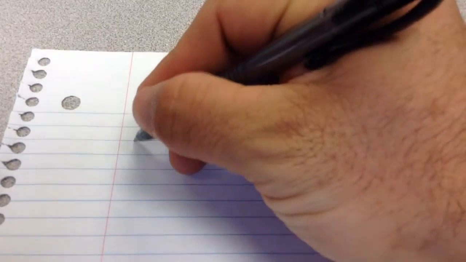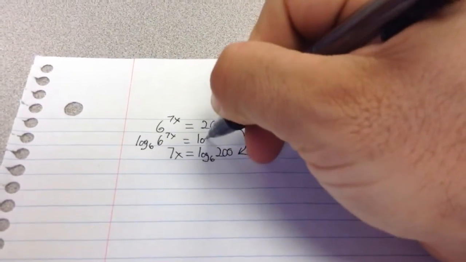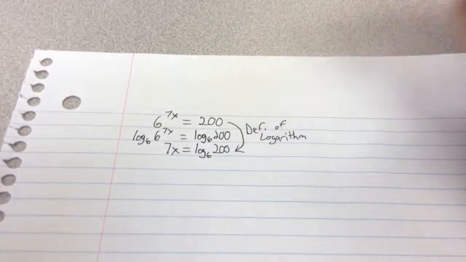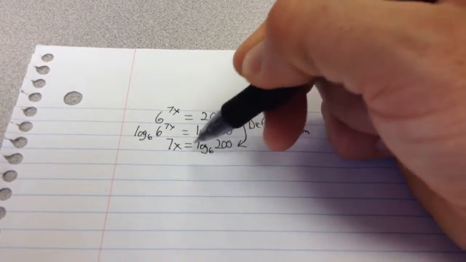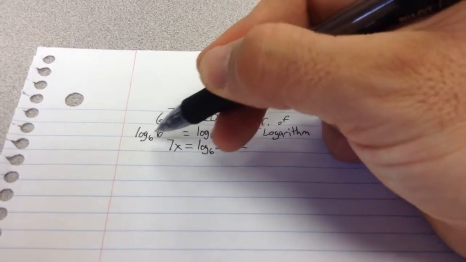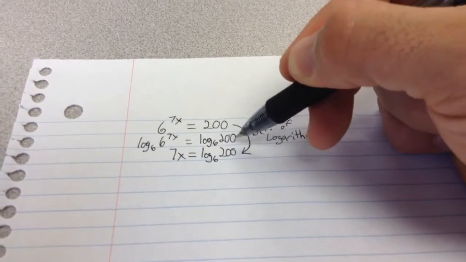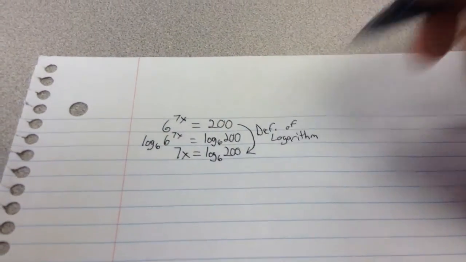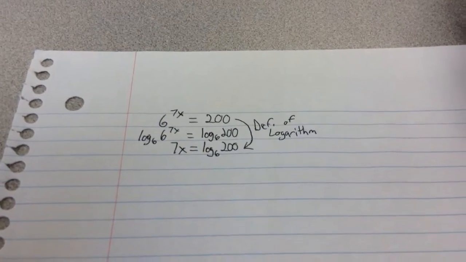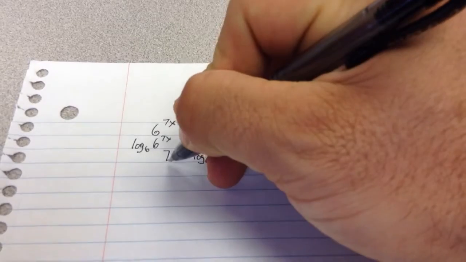Your book is going to tell you to take the log base 6 of this side and the log base 6 of this side. If you take the log base 6 of both sides like that, you're going to end up with the same thing anyways, because this right here cancels out because they're inverses, and you get 7x. And this right here is the same thing we have already. So I suggest using that definition to help you out because that's going to be the key thing that helps you answer this.